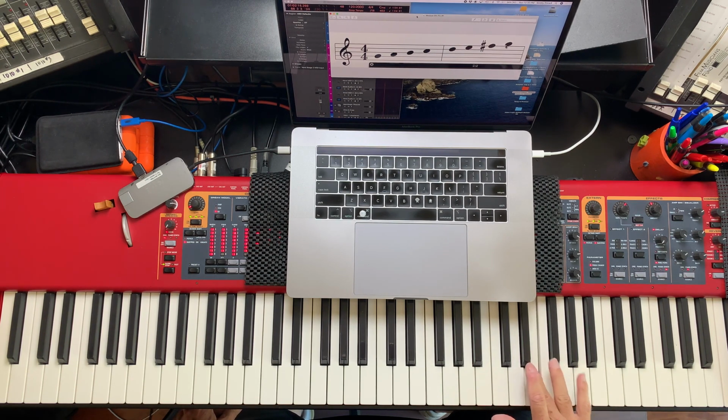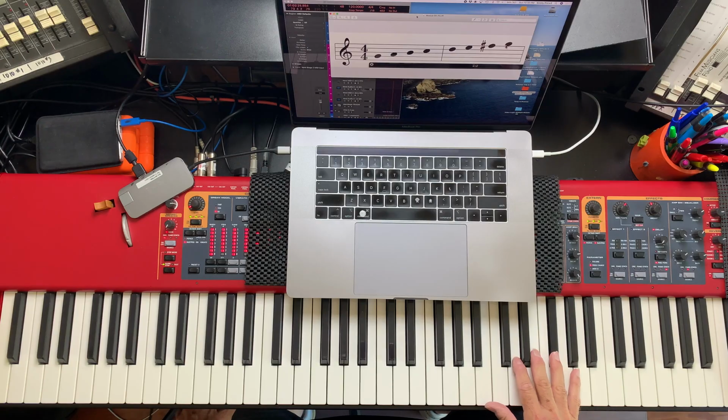By doing a whole step between the sixth scale degree of the key of G up to the seventh, we encounter a black key for the first time. Okay, so this black key is the only black key in the key of G. This is an F sharp.